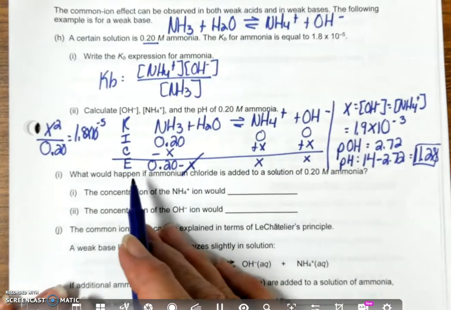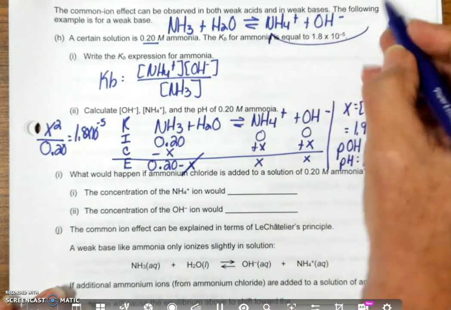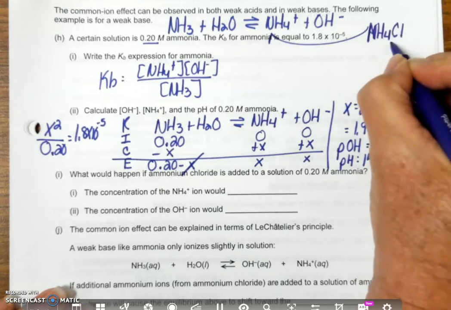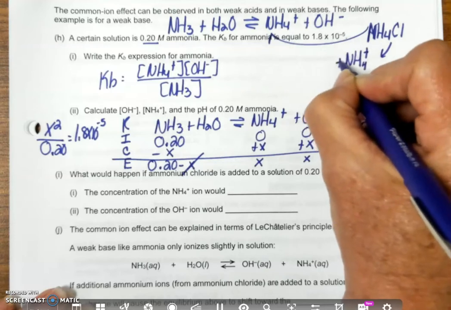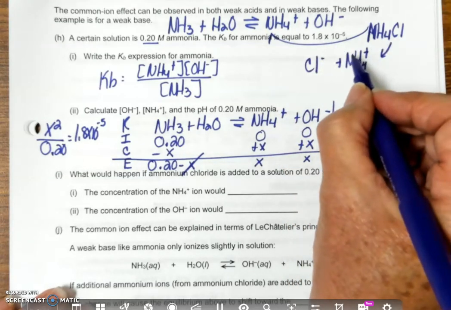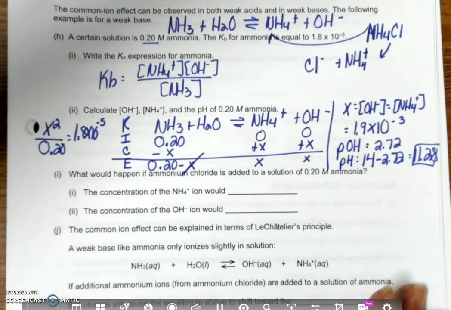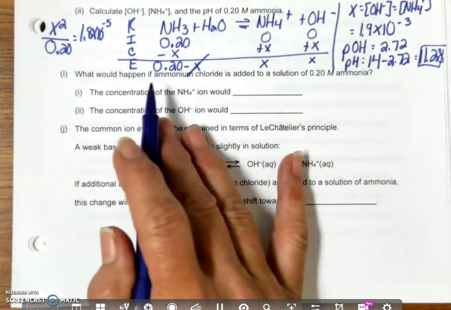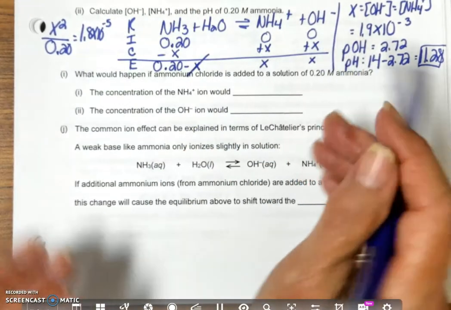What we're going to do for this one is we're going to add some ammonium chloride. So I'm going to take some ammonium chloride, which gives NH4 plus and Cl minus. This will become a spectator ion. And this right here is going to go right there. All right? So if I add this to that, what's going to happen to the concentrations?